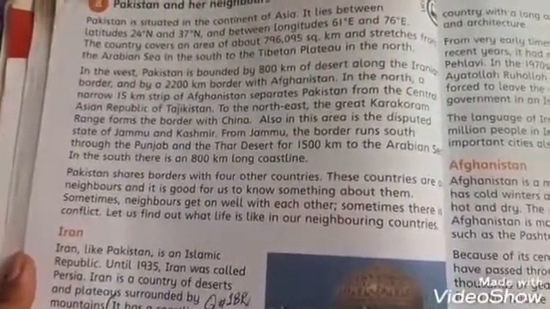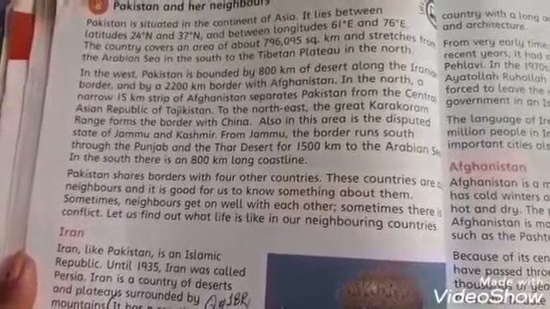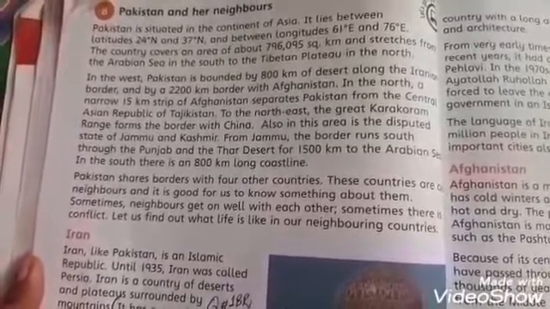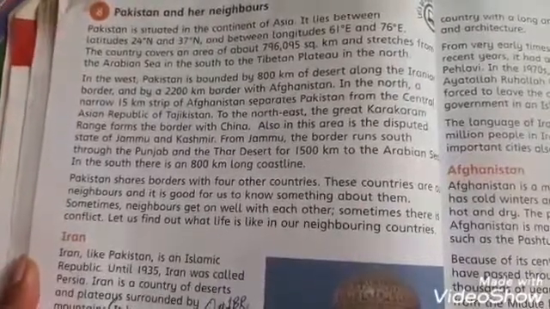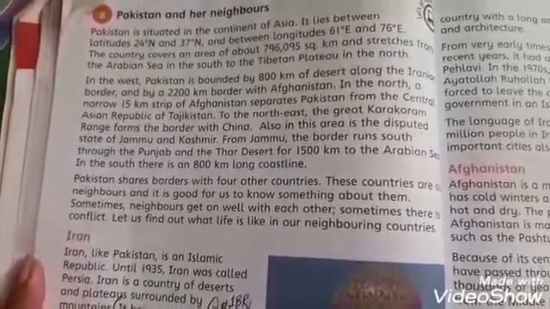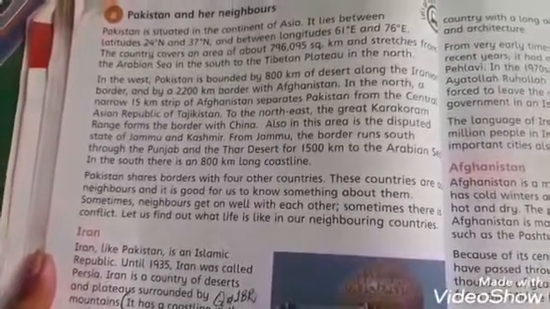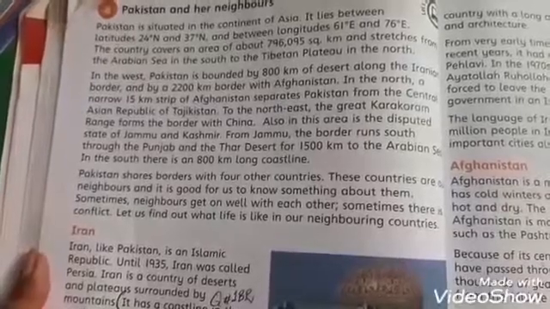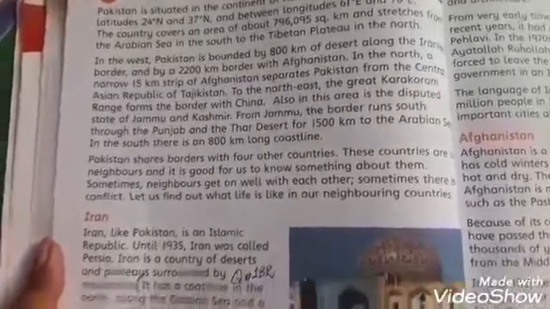These countries are our neighbors and it is good for us to know something about them. These 4 countries are India, China, Afghanistan and Iran. Sometimes neighbors get on well with each other, sometimes there is conflict. We have a good relation with China, Iran and Afghanistan, but we have a conflict with India.